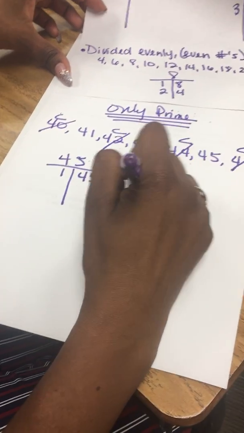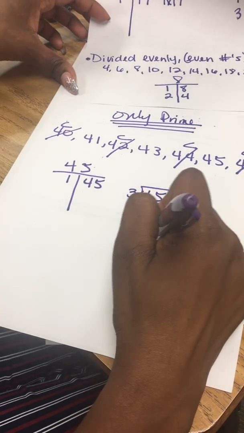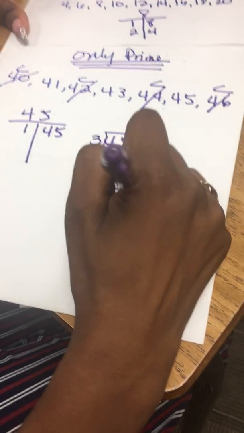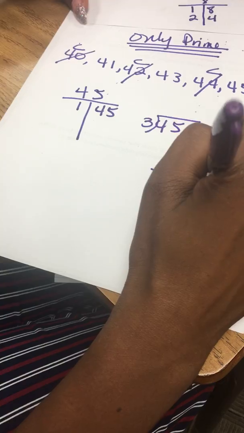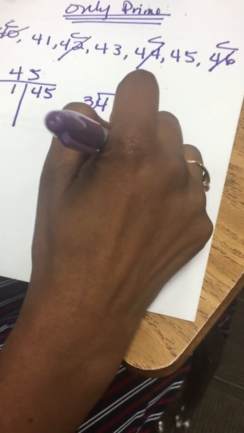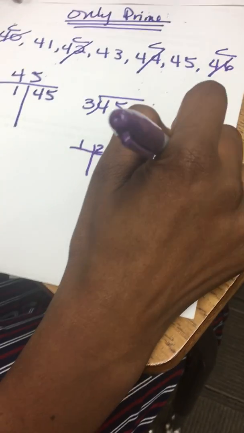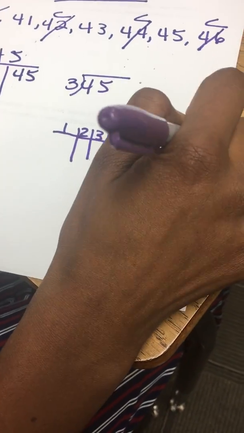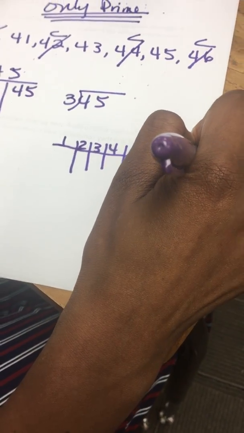So we go to 3. 45 divided by 3. And of course, like always, we list our 3's. 1, 2, 3, 4, 5, 6, 7, 8, and 9.